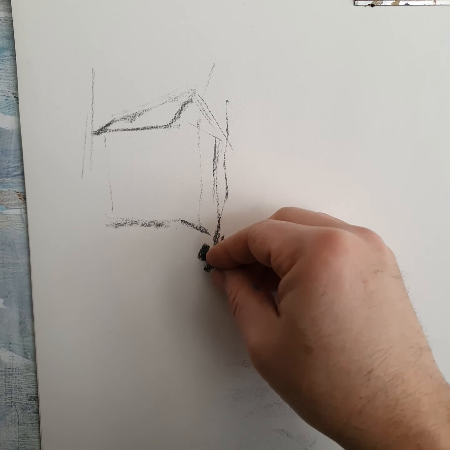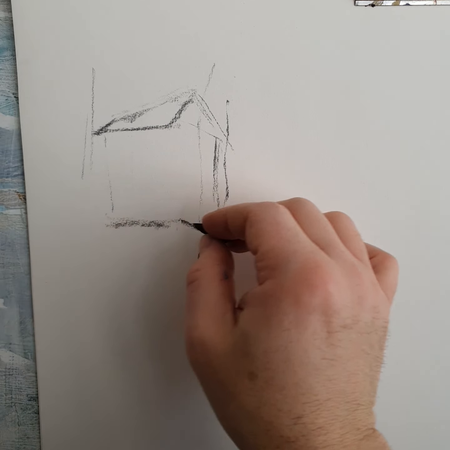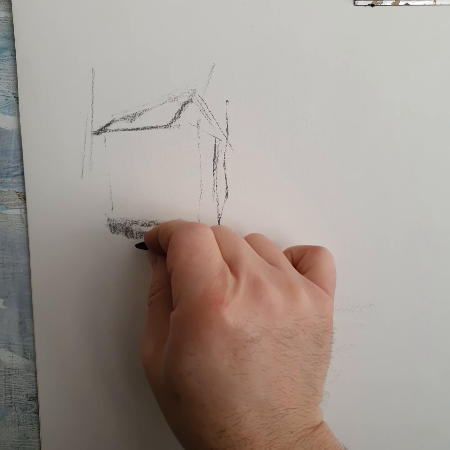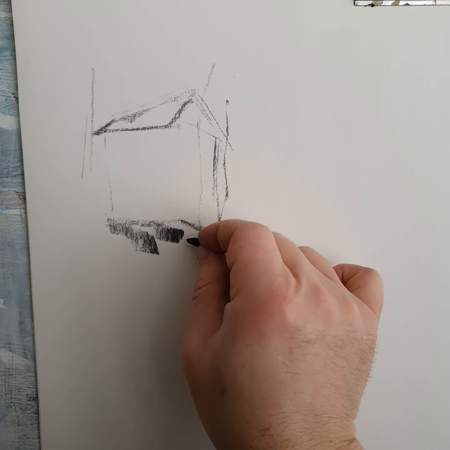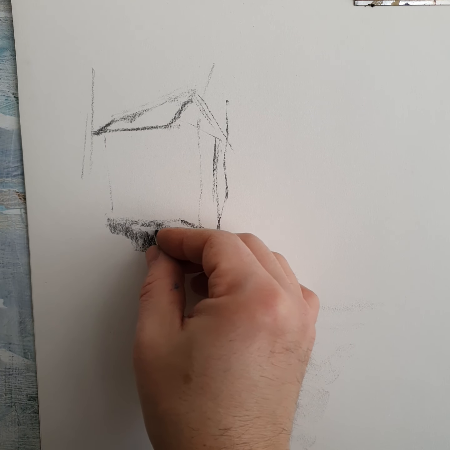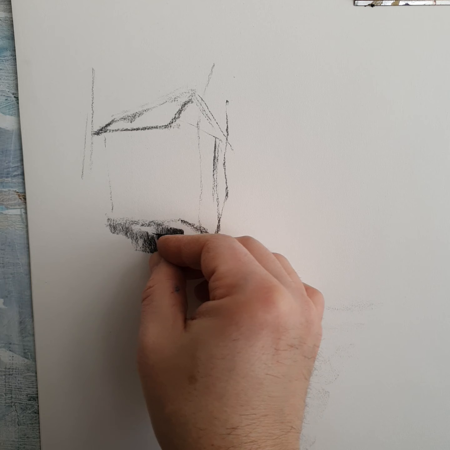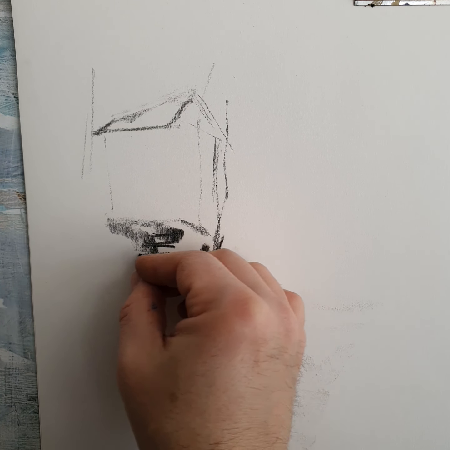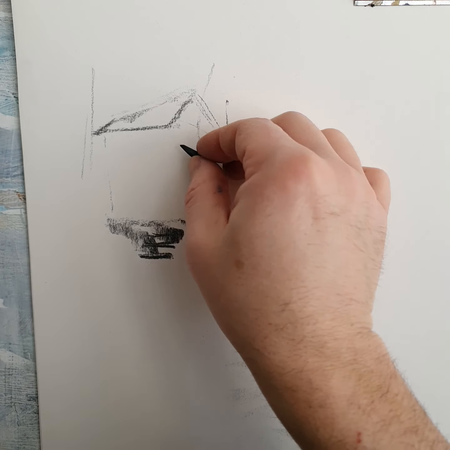Two trees, and then underneath this shed, it's a basement, bit of shadow, basement here, steps for the owners to go and climb up the shed.